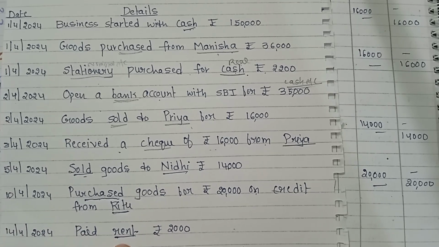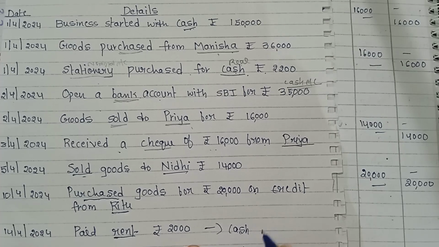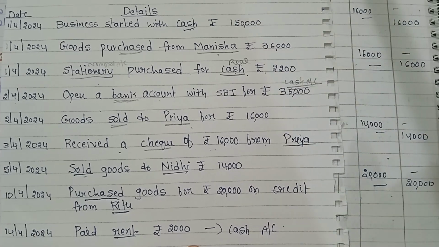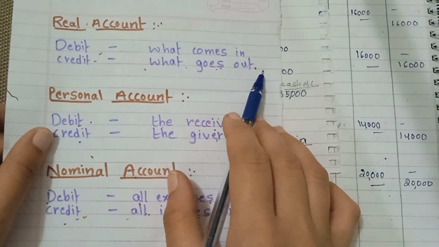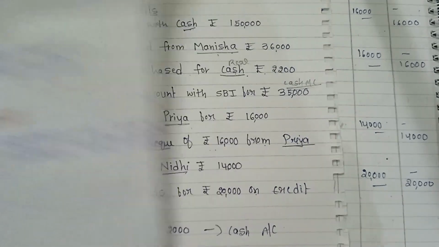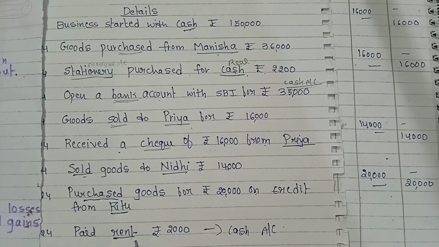And second account is cash account. Cash account is an asset, so it falls under real account category. And what is the rule of real account? Credit what goes out. What goes out? We are paying the cash for the payment of rent.